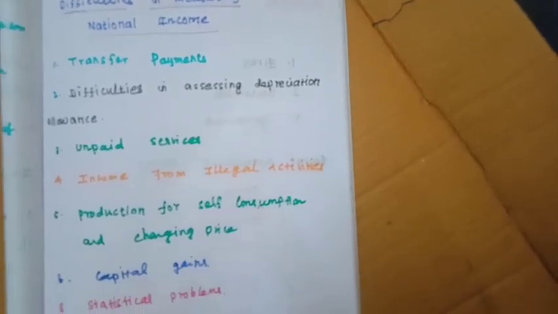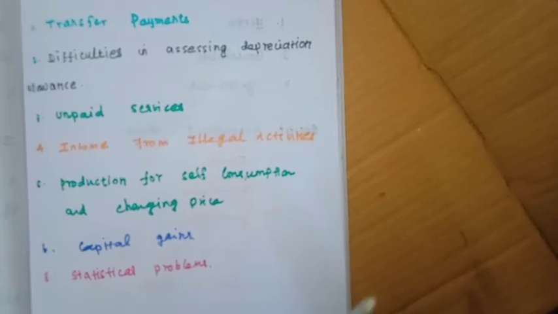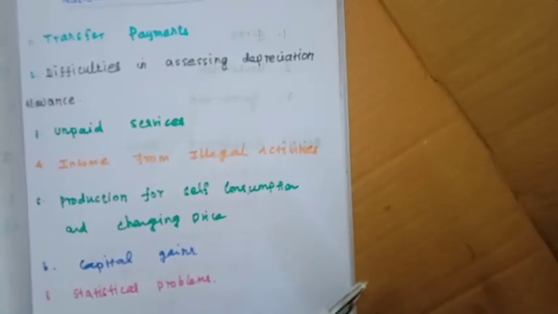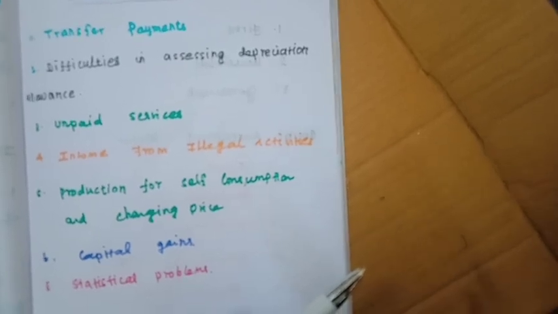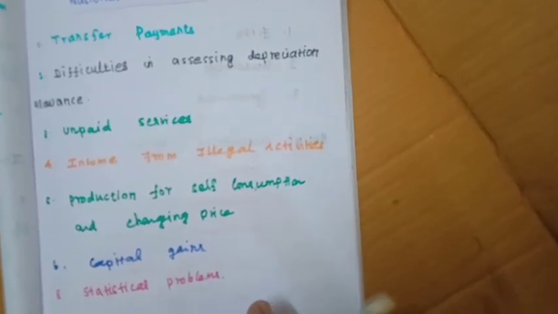Similarly, there are a number of goods and services which are difficult to assess in money terms, for the reason stated above: love, care and affection. Services rendered for friends, such as painting, singing, dancing, are also not included in the national income calculation.